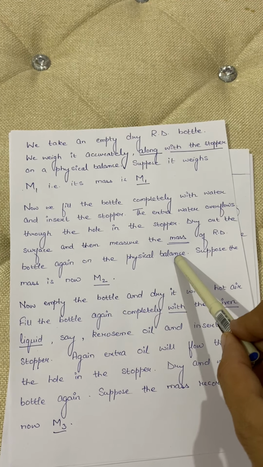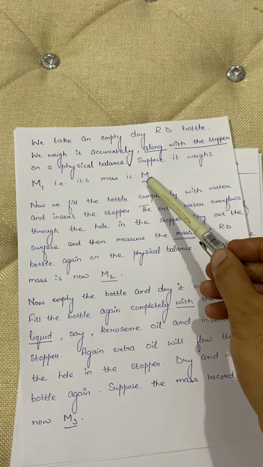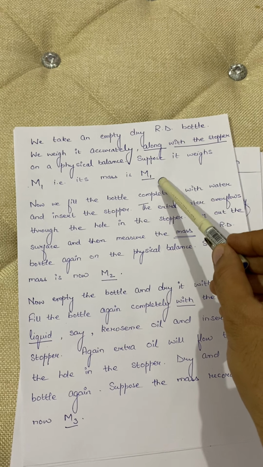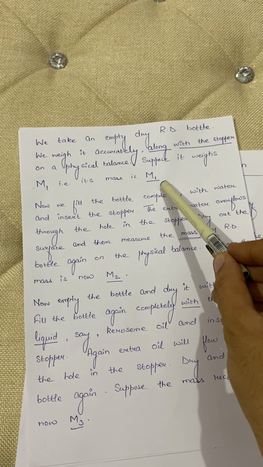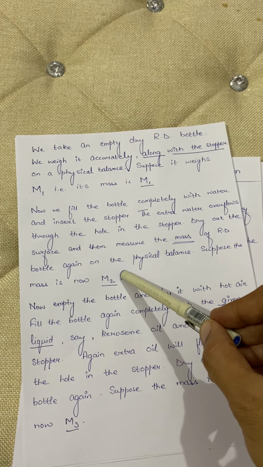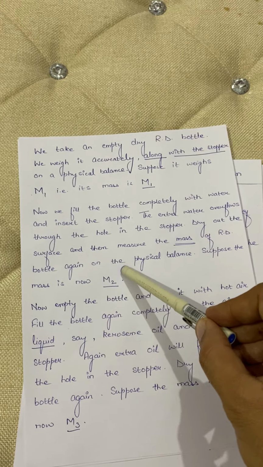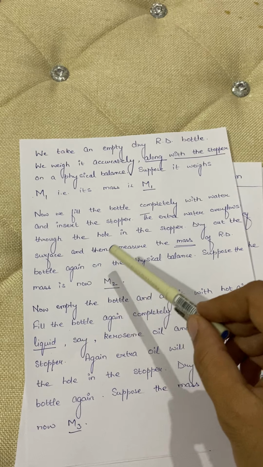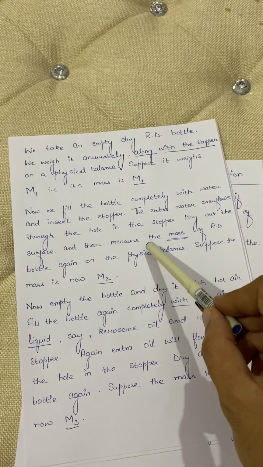But what is the difference between measuring the mass of the relative density bottle this time and in the previous case? The difference is that this m1 was the mass of the empty relative density bottle, and this mass m2, when we weigh again with the help of the physical balance, includes the mass of pure water as well, because here the relative density bottle is completely filled with pure water.